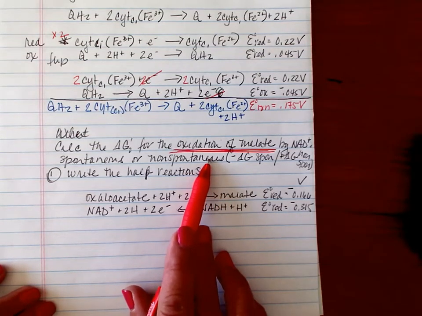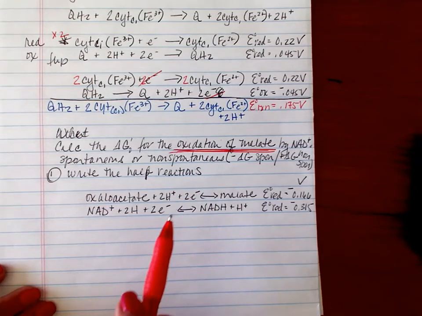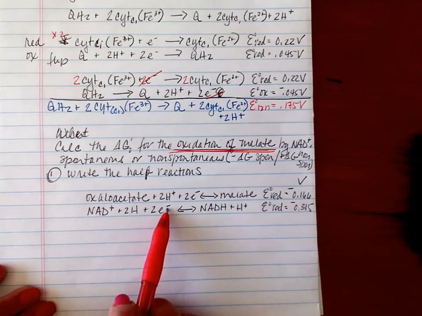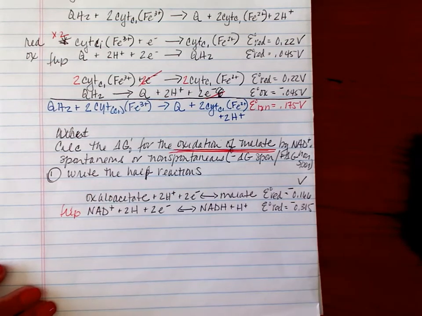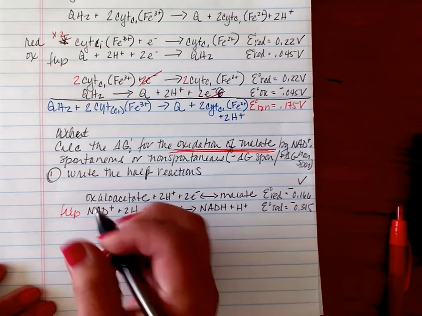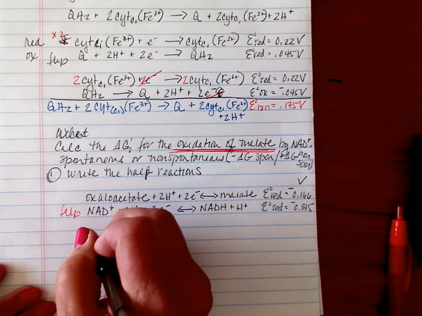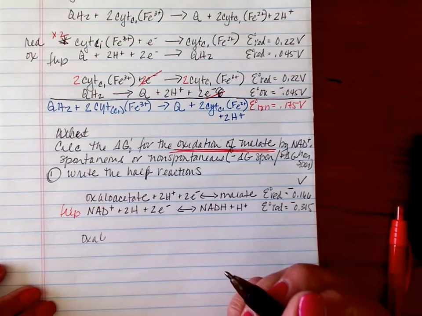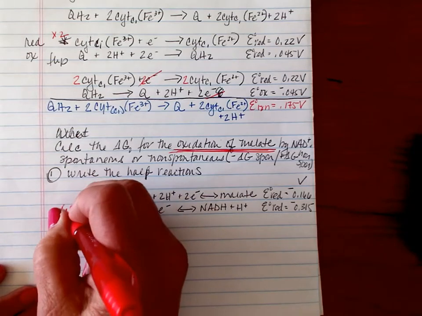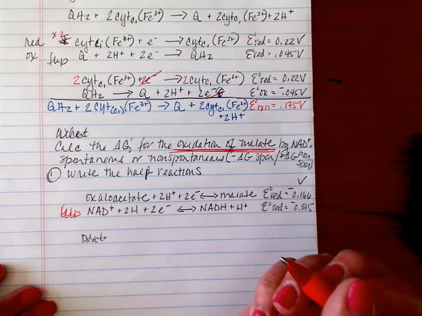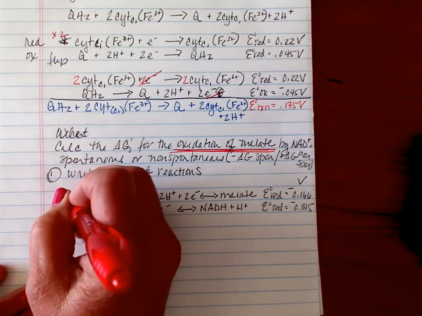But we're asked to calculate this for the oxidation of malate. So that means that we are going to flip the reduction equation for NAD+. We are going to oxidize malate, so we're going to flip this one.